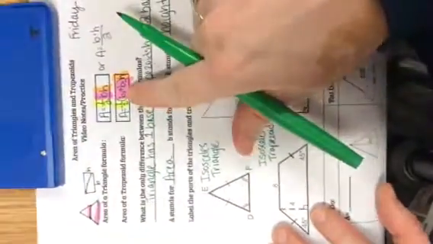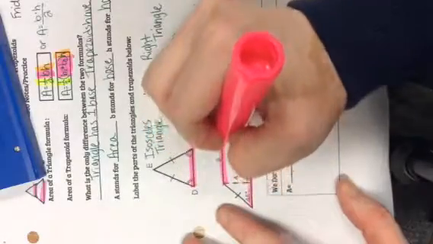So we're going to highlight the base and height, because I know to find the area of either shape I need a base and I need a height. So let's do the base. That would be the bottom. And then I'm going to do the base of the trapezoid. That would be this one. However, on a trapezoid, remember we said it has two bases, a top and a bottom. Now I'm going to do the height of both of these. The height of the trapezoid is 4.